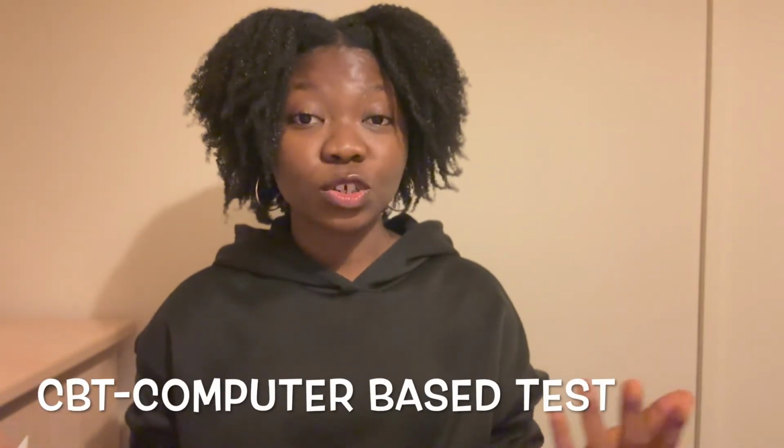Anyway, back to the CBT exam. The CBT exam is one of the two exams that you have to write that are nursing based if you want to come over to the UK as a nurse. We have the CBT and the OSCE. The CBT is the theoretical exam, and the OSCE is the practical exam where you have to show your skills in front of an examiner. The CBT, like it says, is a computer-based test, so most likely you'll be doing it on a computer.